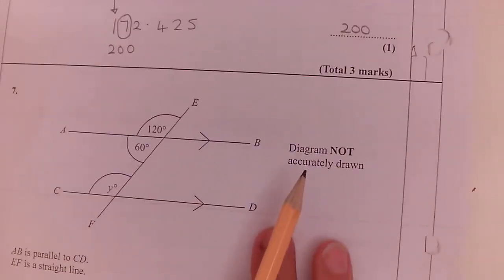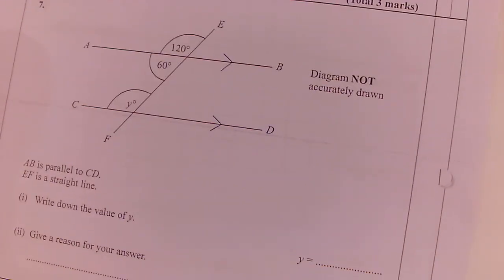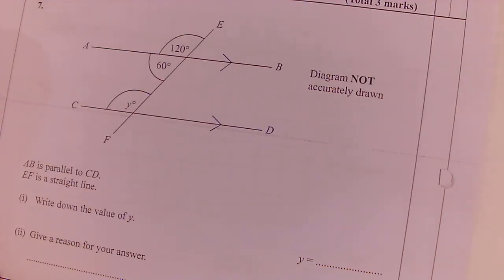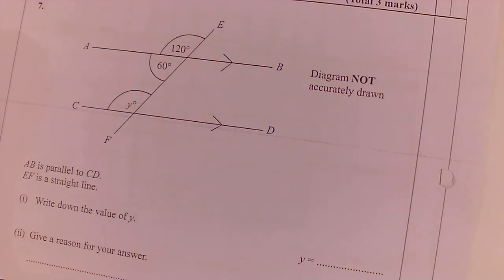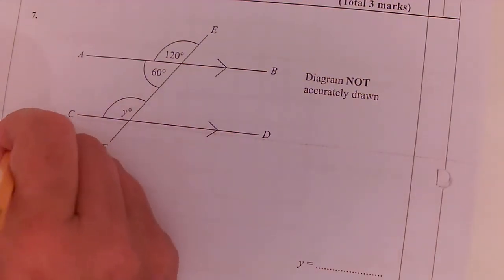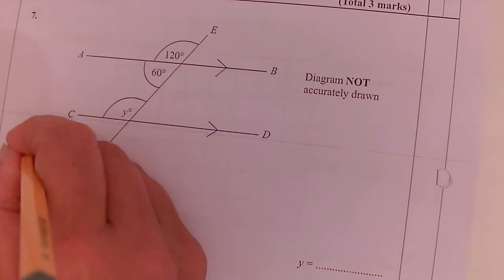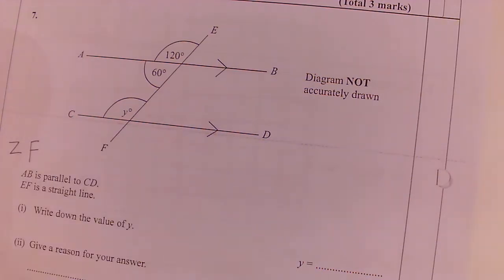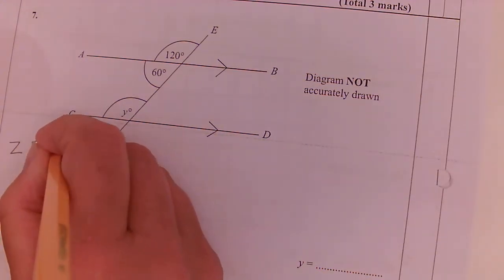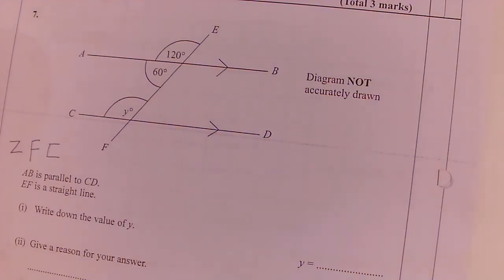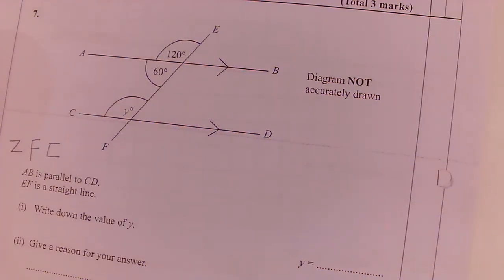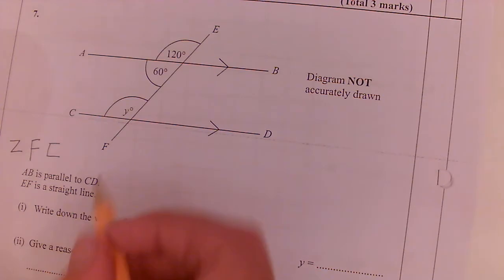Okay, my next question is all about angles and parallel lines. Write down the value of y. Now there are a few rules I can use here. So remember, my angles and parallel lines, I'm looking for Z shapes, F shapes, and remember they can be back to front, upside down, and C shapes. I can see here that this is an upside down F shape. See here?